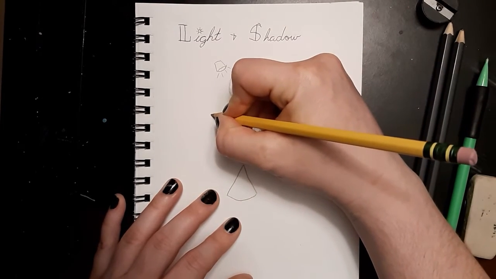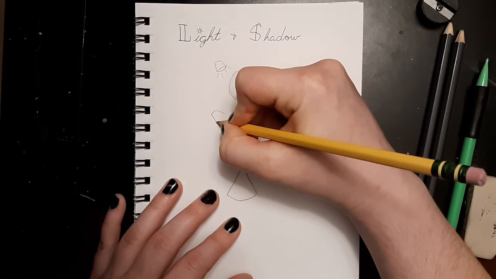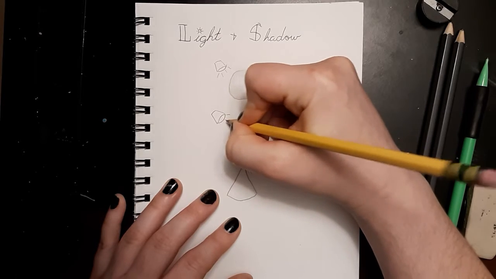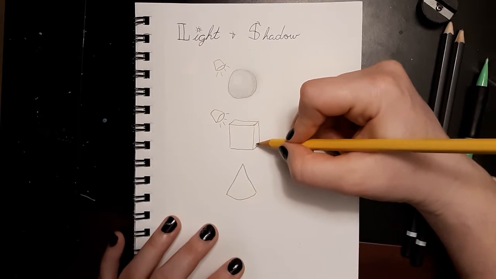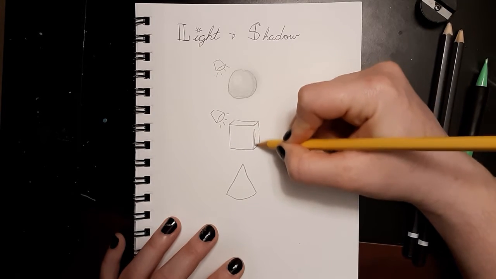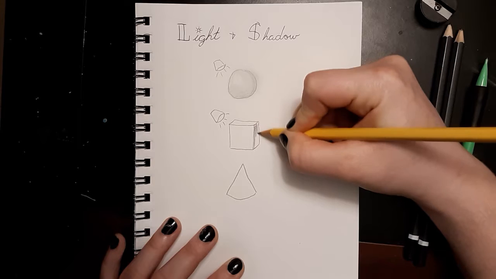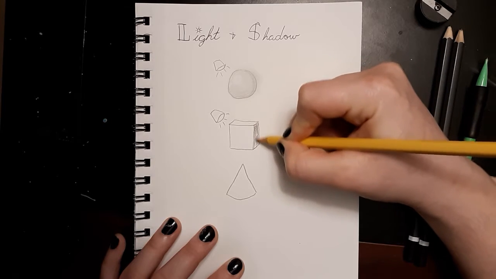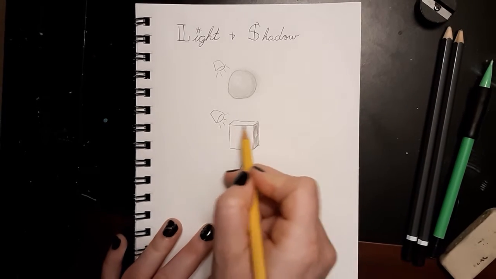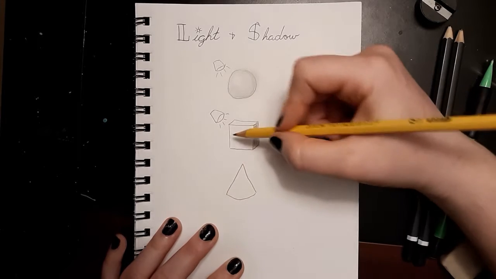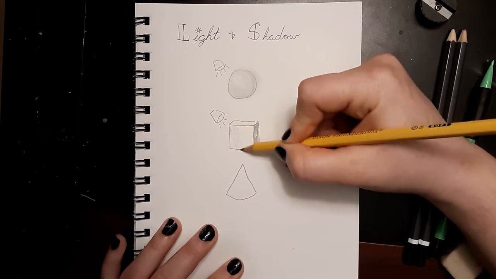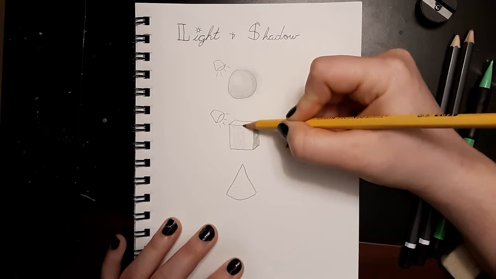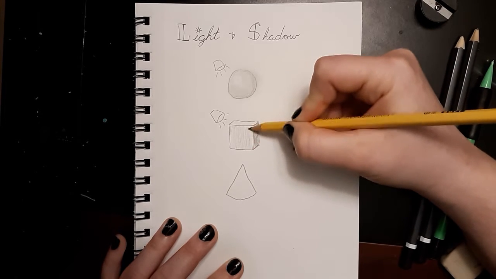Let's do the same thing for our cube here. Light's coming from this direction, so the darkest side is going to be the furthest away from the light source. The lightest side is going to be the side closest to it. And then a medium for the one that's facing away, but not entirely.